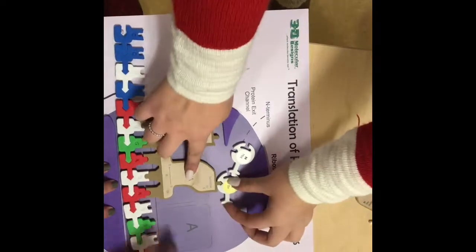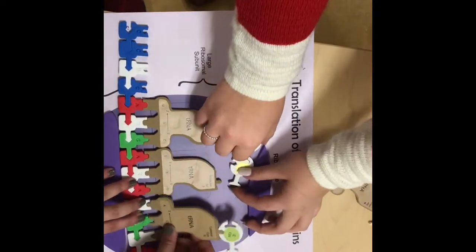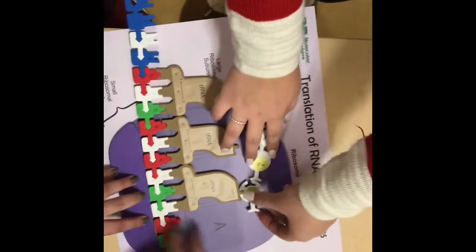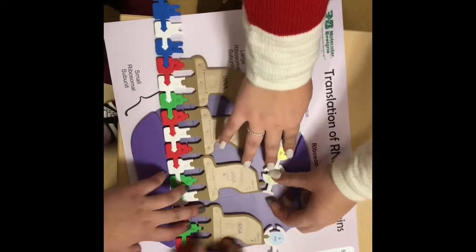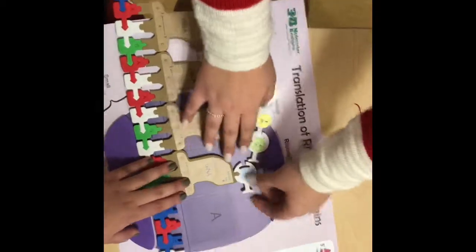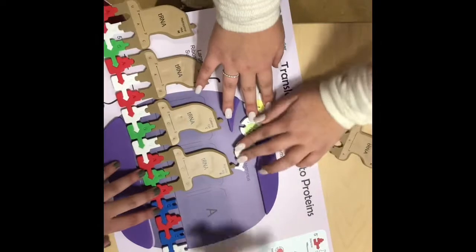For example, here we have AUG. A complementary base would be UAC. AUG is usually the main start codon here. Here you see tRNA, and at the top you also see an amino acid. The amino acid corresponds to the codon. The amino acid is MET.